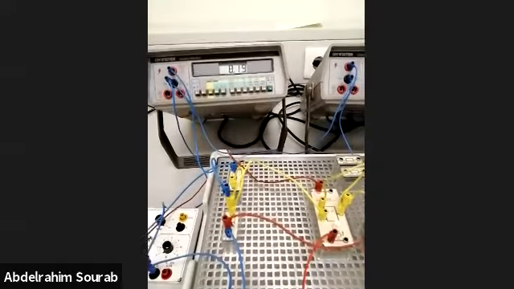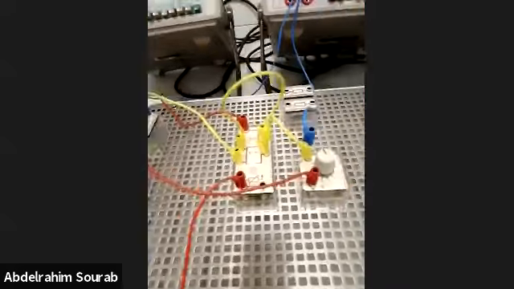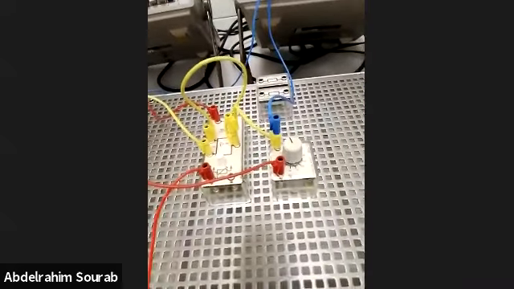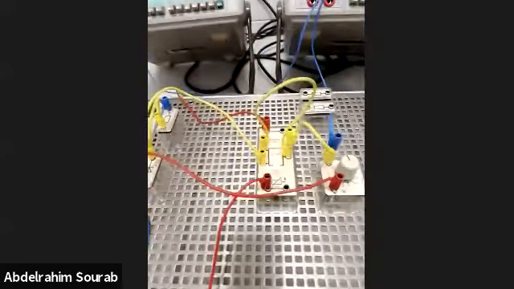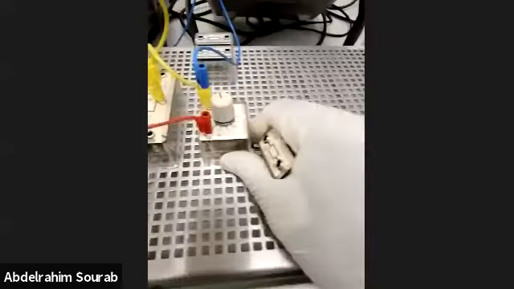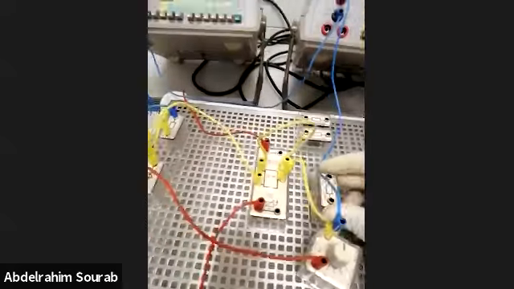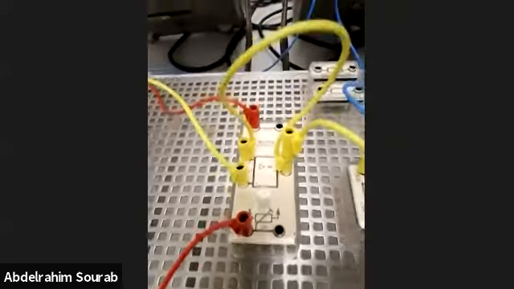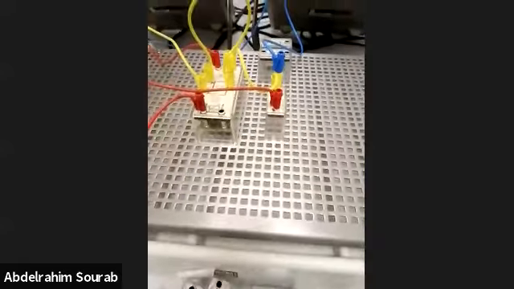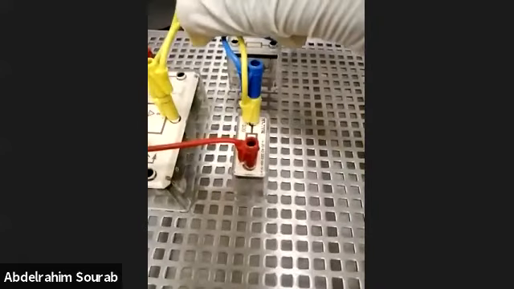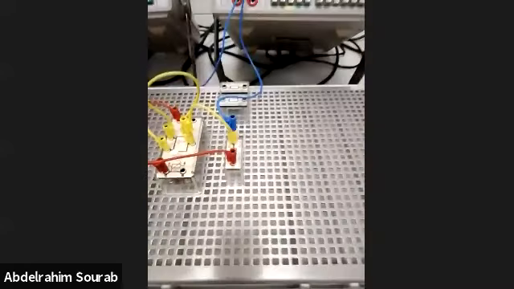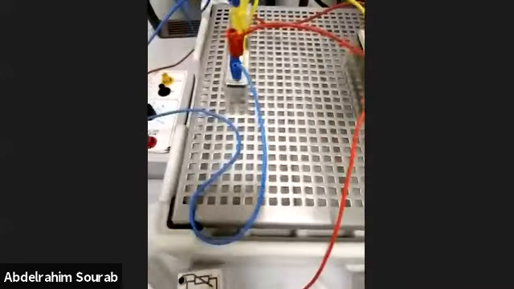And then we need to apply 0.33 kilo ohm, which is 330 ohm. Yes, this one, 330 ohm. Instead of this one, we'll change it. I will put 330 ohm. So as you can see, this is 330 ohm. Okay. So now when we have changed to 330 ohm, I will stop this.